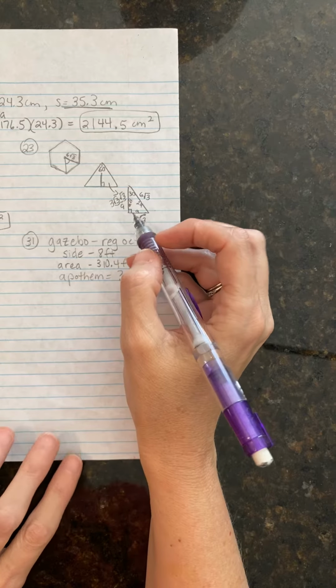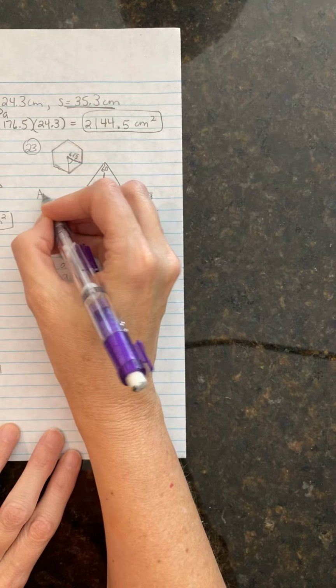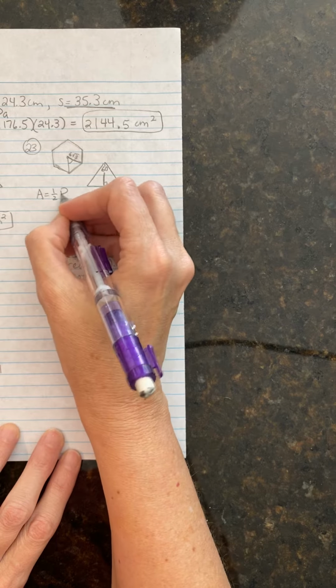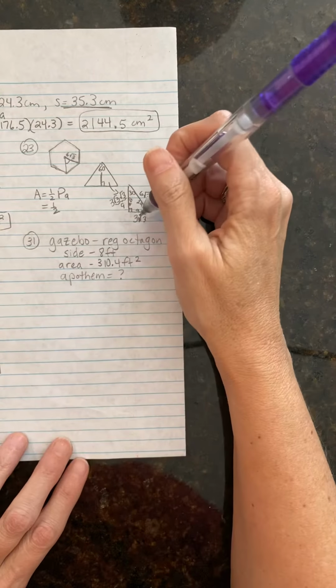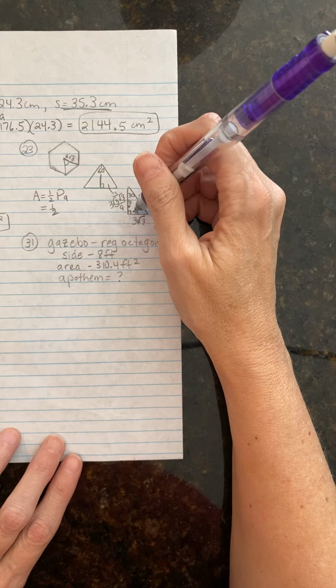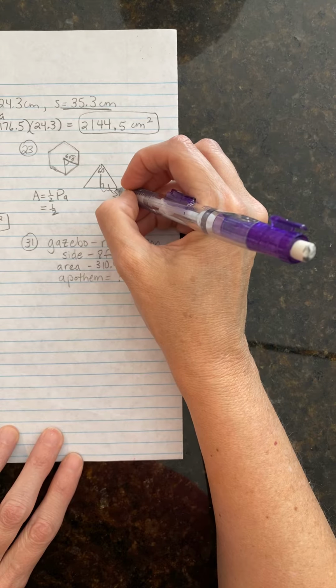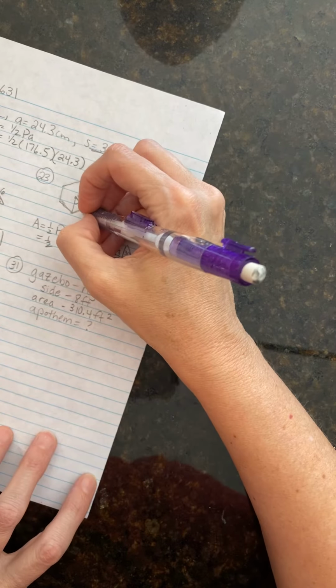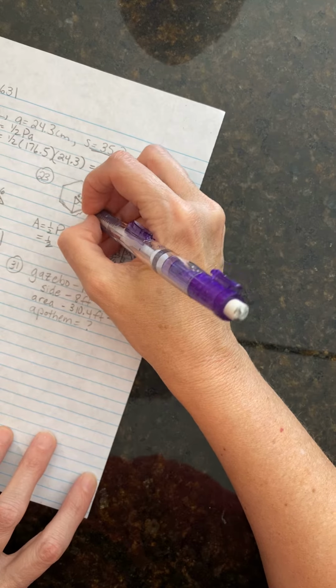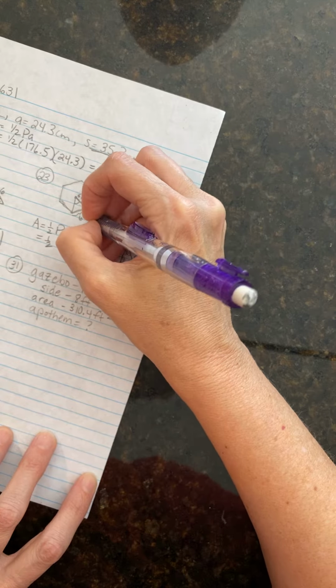All right, so now I've got everything I need. I just have to plug it into this formula. So here's the area formula. This 3 radical 3 is right here, which would be half of this. So this is 6 radical 3.